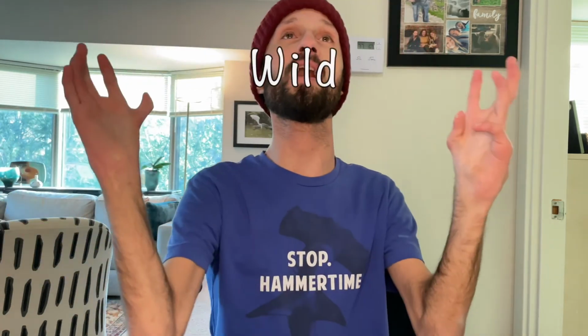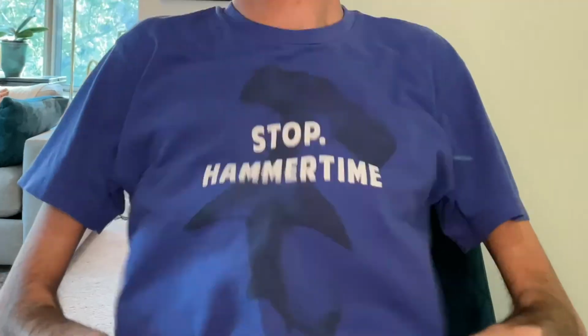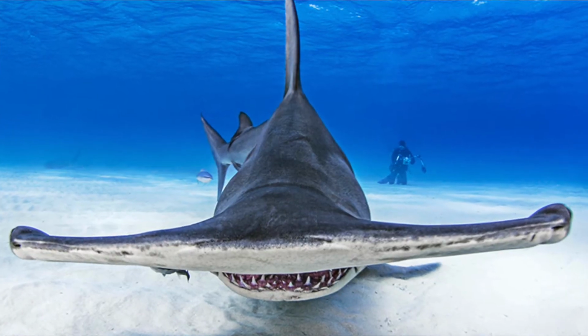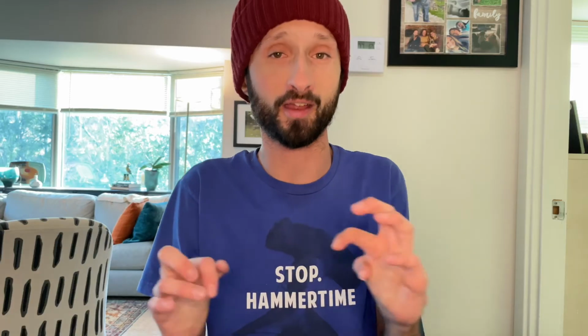Anyway, as usual, we are going to get started with a wildlife wild fact. And today, ladies and gentlemen, we are talking hammerhead sharks. Hammerhead sharks are some of, in my opinion, the coolest, most prehistoric looking sharks there are.